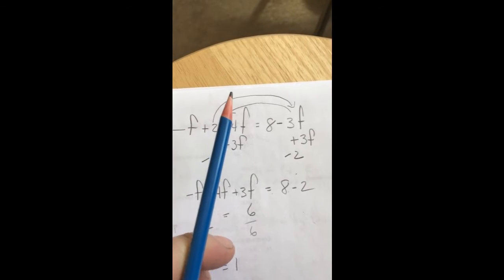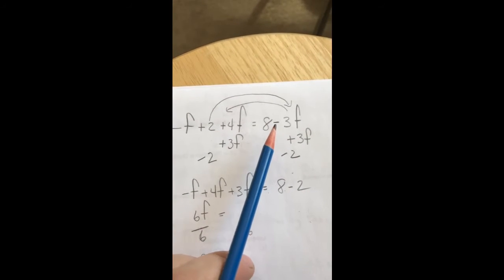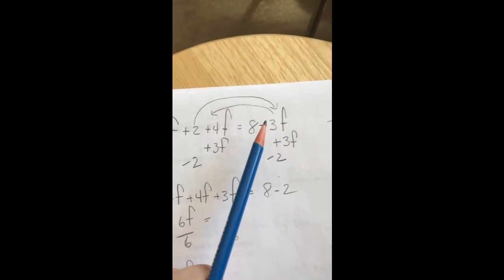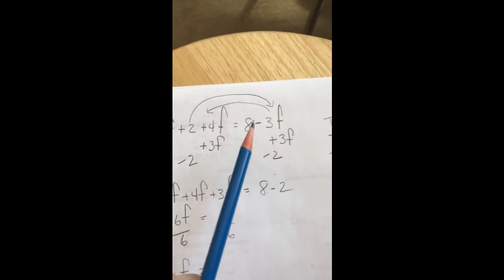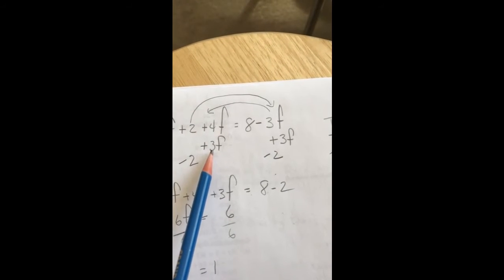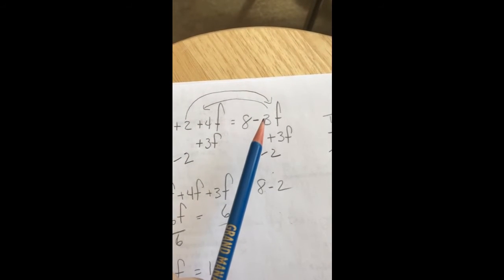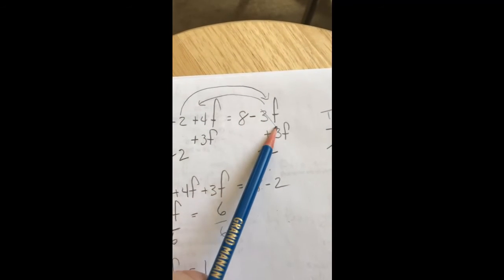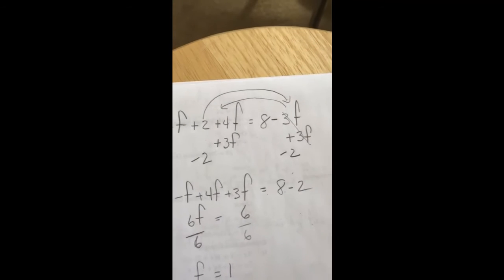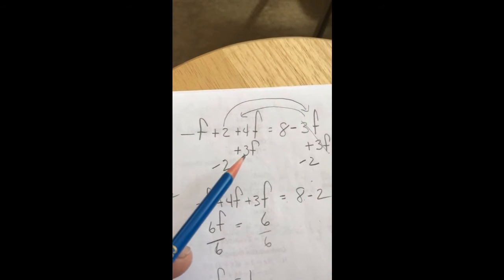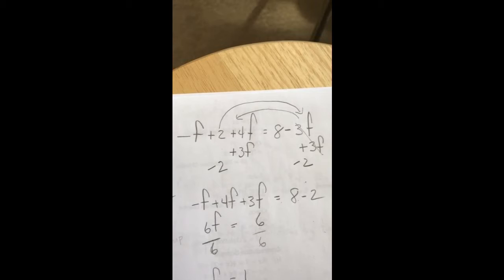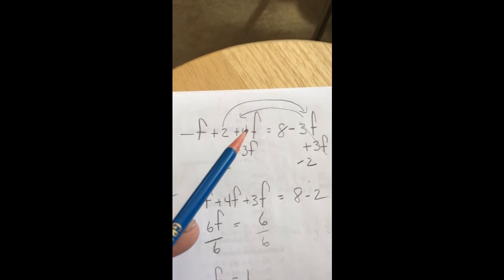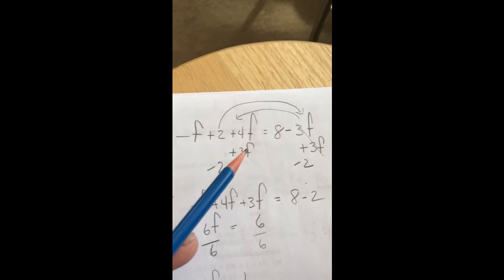We do that by doing the opposite. What's the opposite of a negative 3? A positive 3. So if we do it to one side, we also have to do that to the other side. So a negative 3f plus 3f would basically cancel each other out. And it would bring that plus 3 over here. So in total, we would have minus f plus 4f plus 3 more f's.